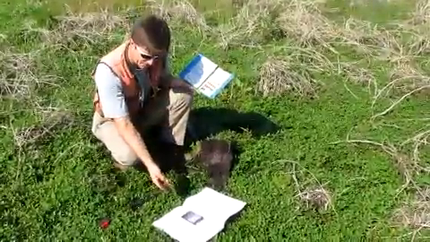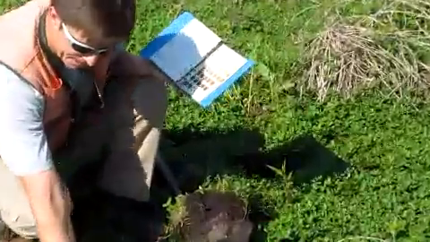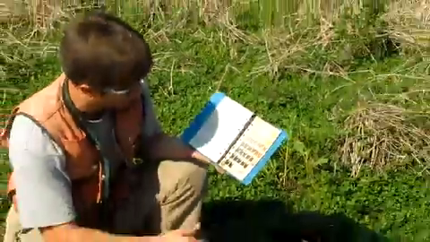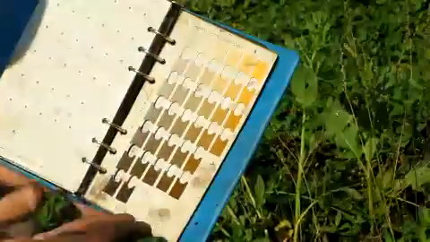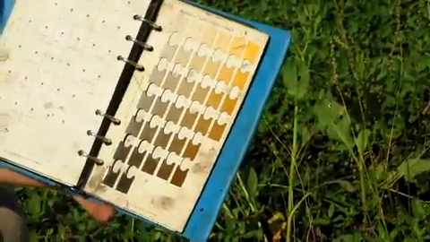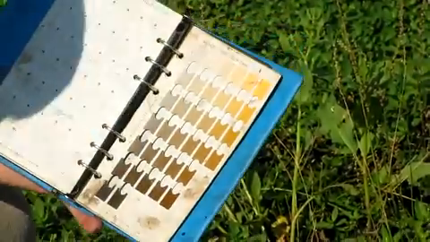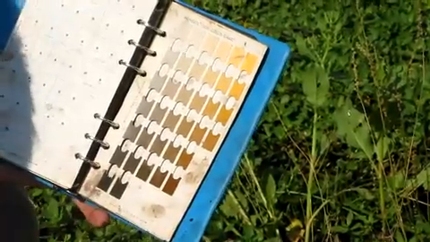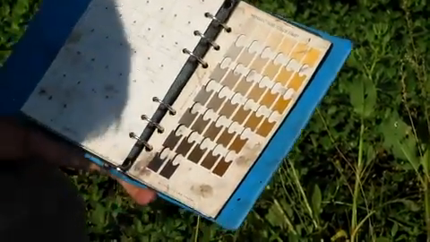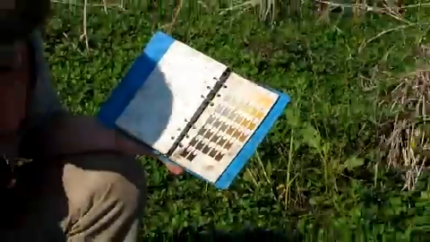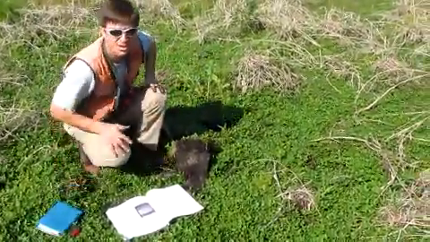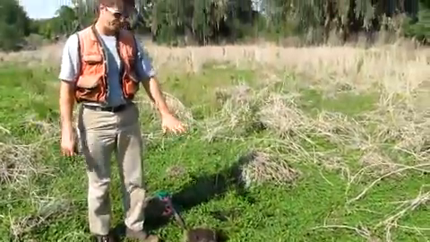The one I'm talking about right now, A8 muck presence, requires a layer of muck with a value of 3 or less and a chroma of 1 or less. Our value starts here and our chroma is here, and we gauge which one we have based on that. This being a real dark black soil type, we're somewhere down in here. It appears to have the muck content we need. Based on the color, I believe we're meeting that indicator. So right here in this part of the wetland, we're meeting a hydric soil indicator of muck presence.